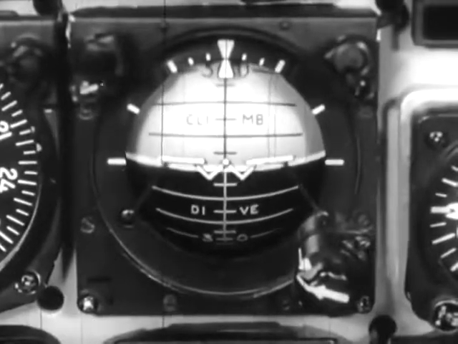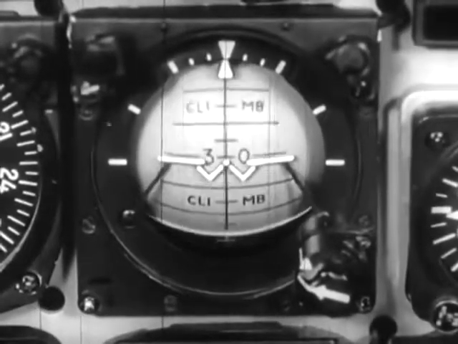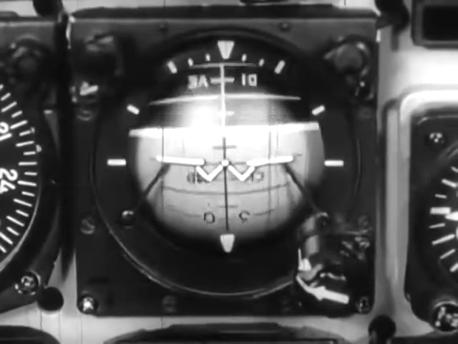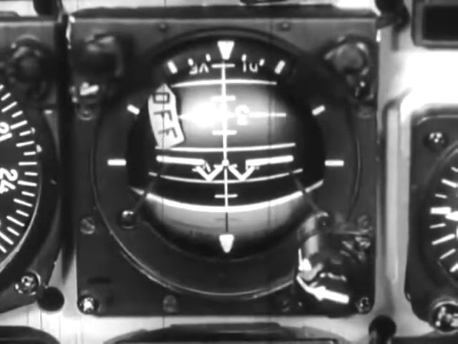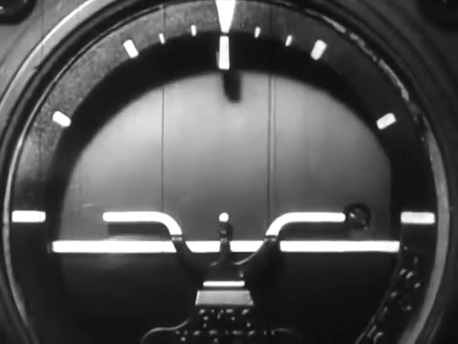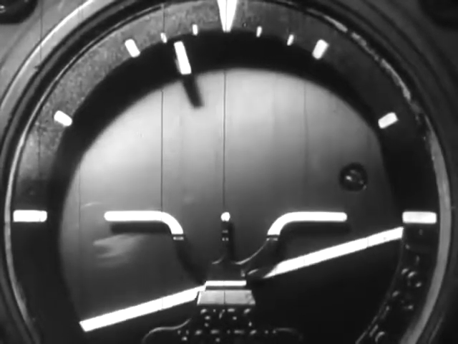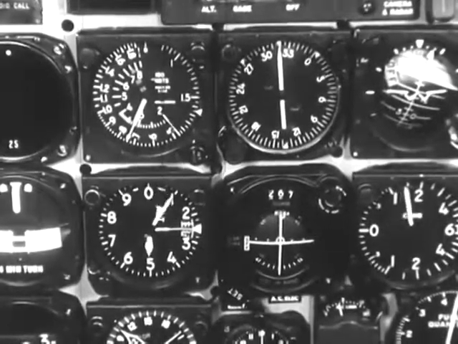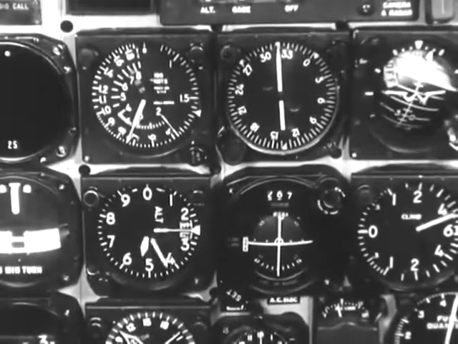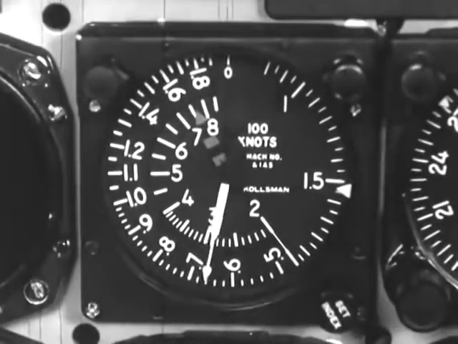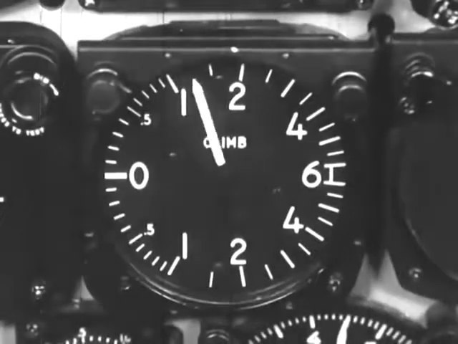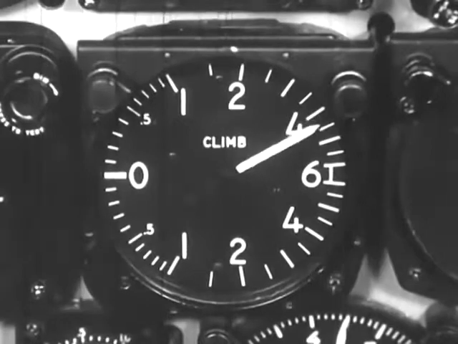The partial panel type of recovery is used when the attitude indicator is malfunctioning, and in the case of vacuum type indicators, when the limits have been exceeded. Your first step is to find out if you're climbing or diving. So, check your airspeed, vertical velocity, and altimeter.